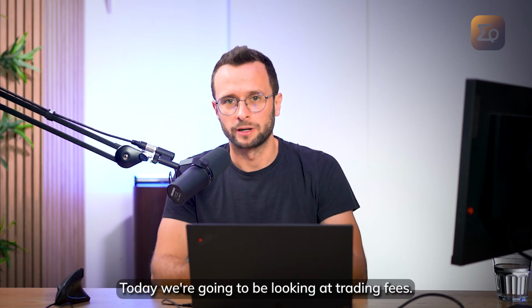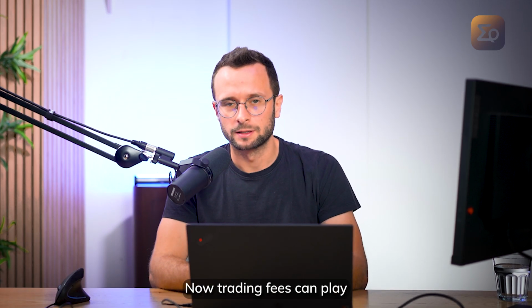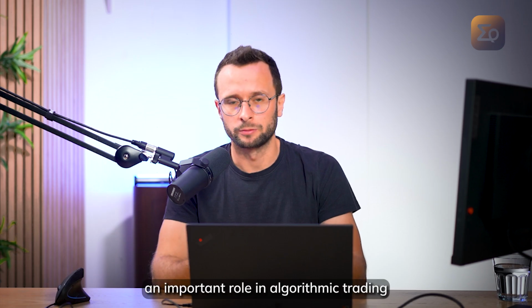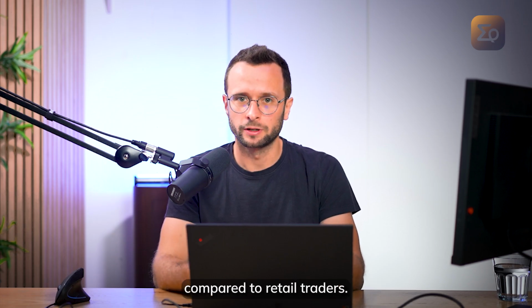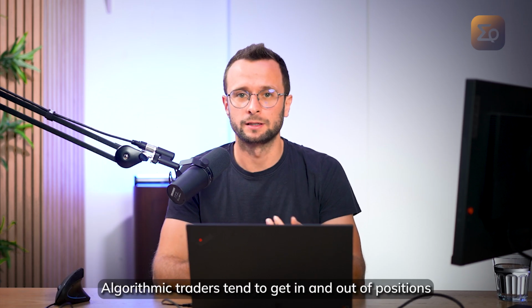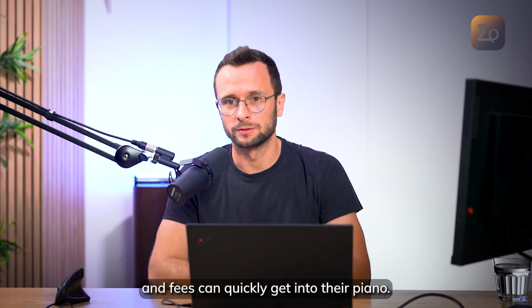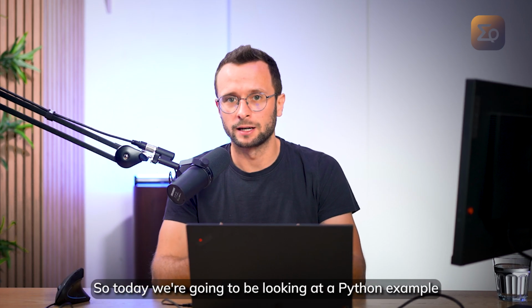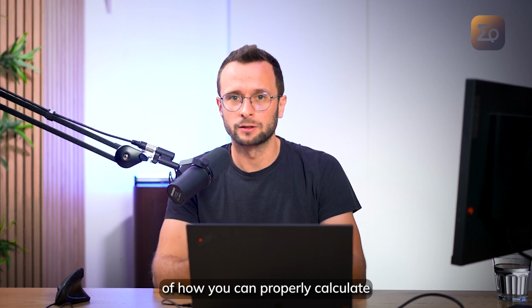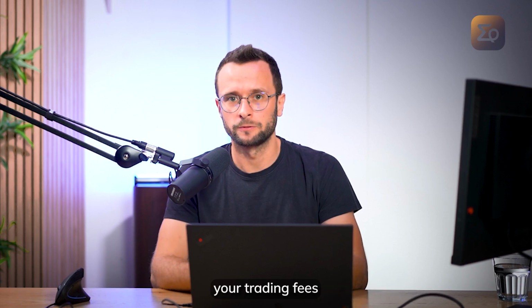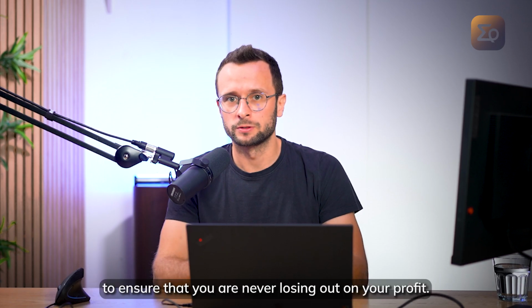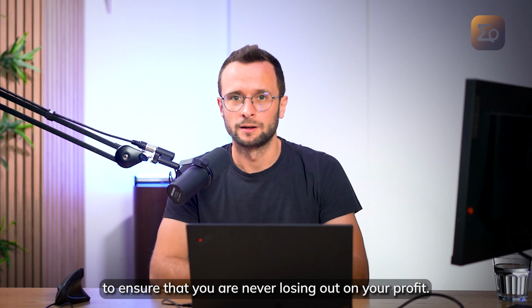Today we're going to be looking at trading fees. Now, trading fees can play an important role in algorithmic trading. Compared to retail traders, algorithmic traders tend to get in and out of positions very quickly, and fees can quickly eat into their P&L. So today we're going to be looking at a Python example of how you can properly calculate your trading fees to ensure that you are never losing out on your profit. Let's dive into it.